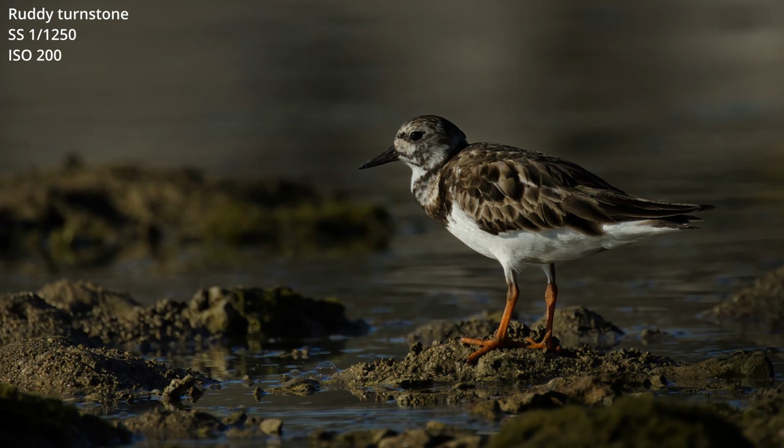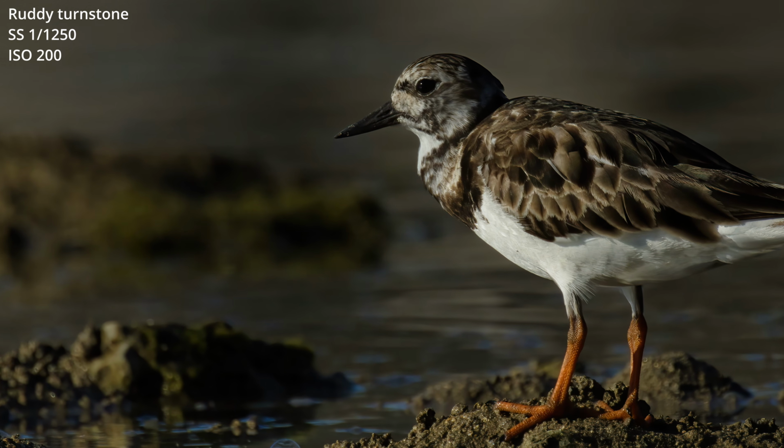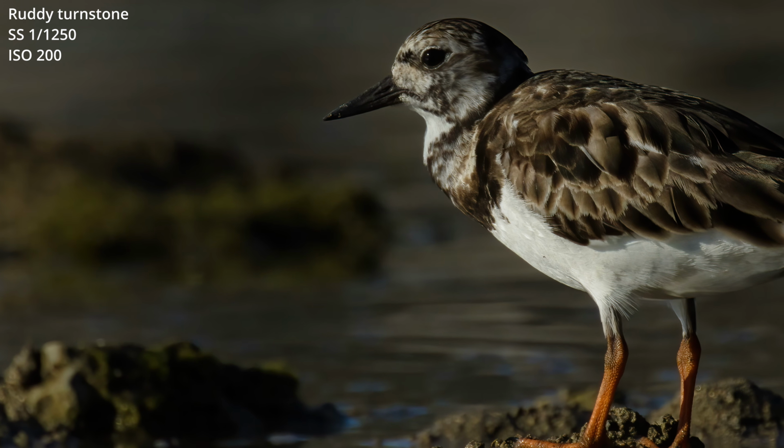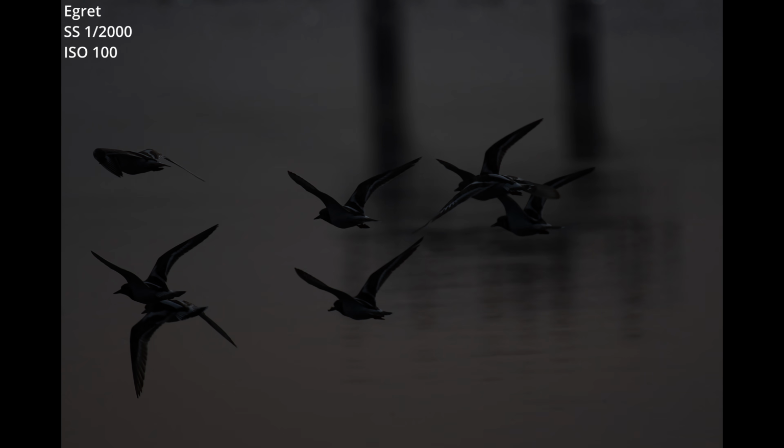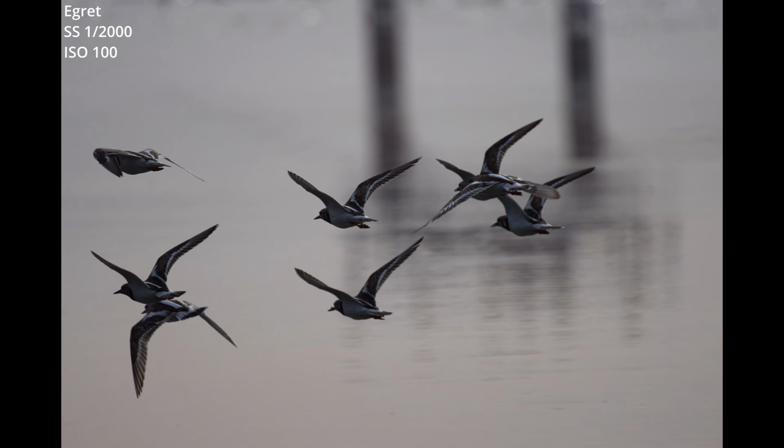One of them saw me, and in the next second they all flew away. So I pushed the emergency button. But here I added more brightness in post.